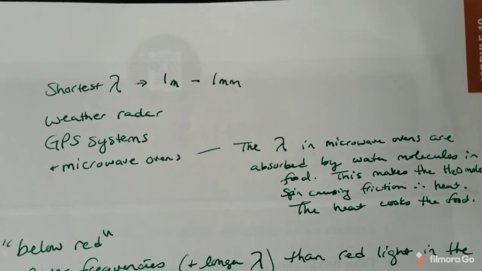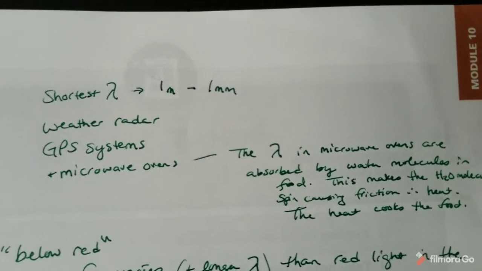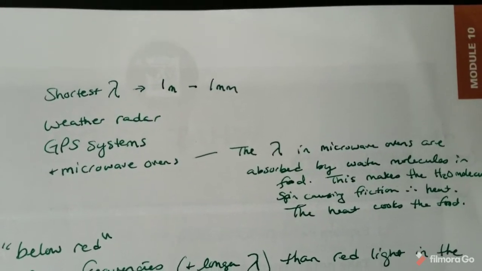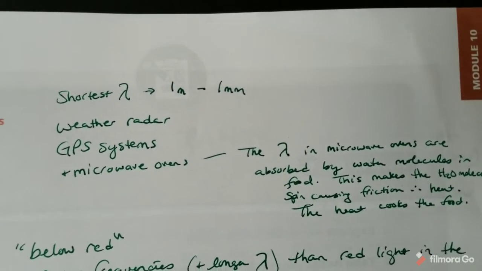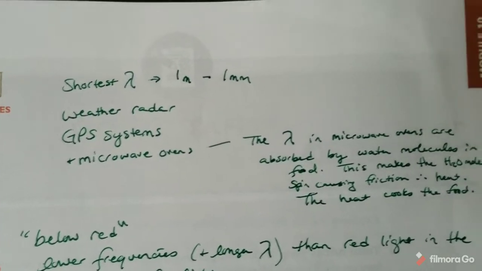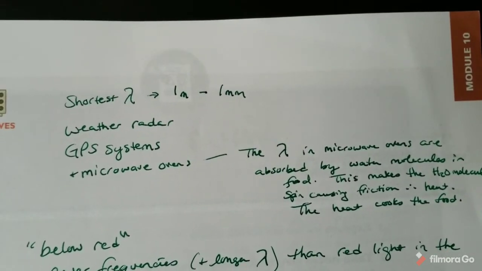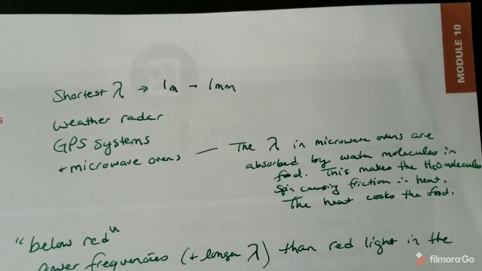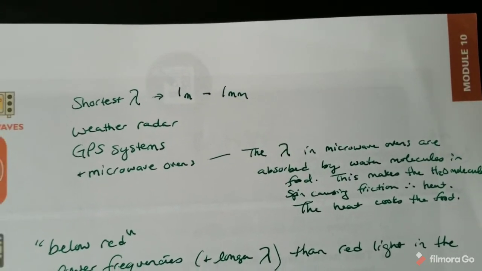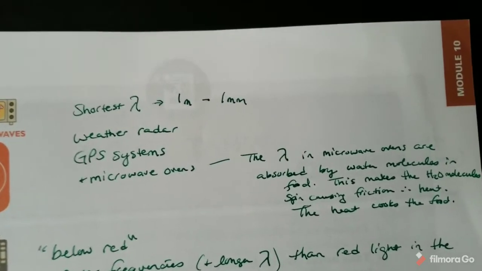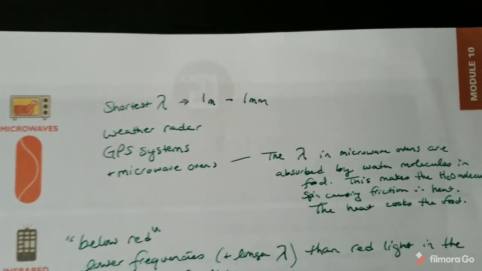I heated up something in the microwave the other day, and I noticed that my bowl was hotter than the food inside my bowl. I realized it was chili, and there wasn't a whole lot of water in the chili, so by adding a little bit of water and mixing it in, it heated up much more efficiently in the microwave.